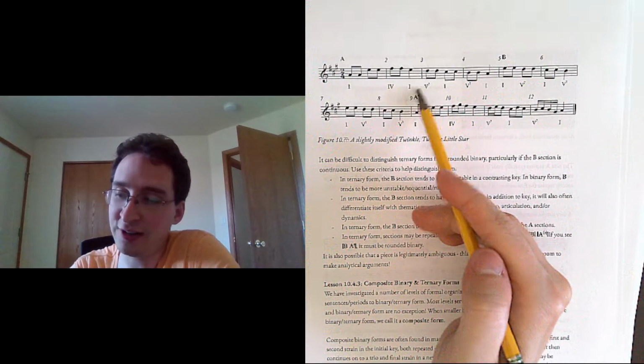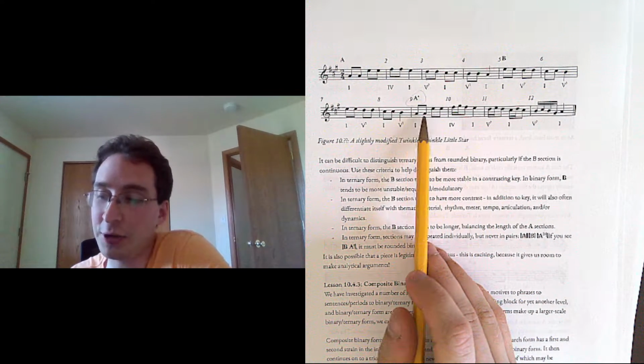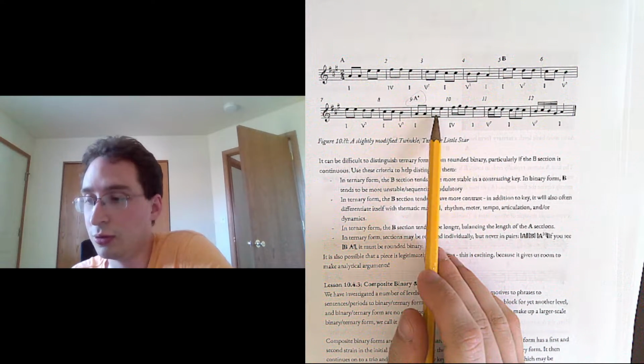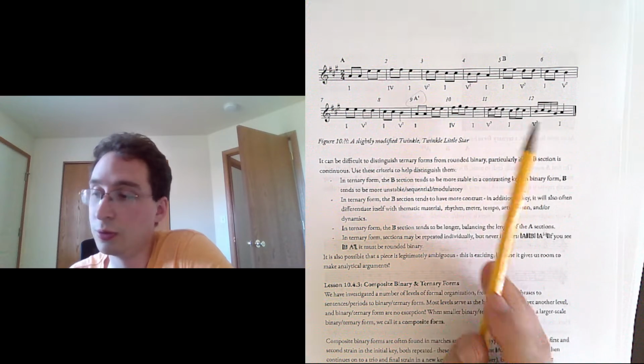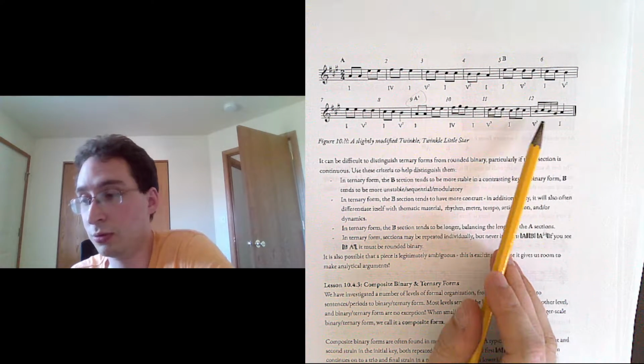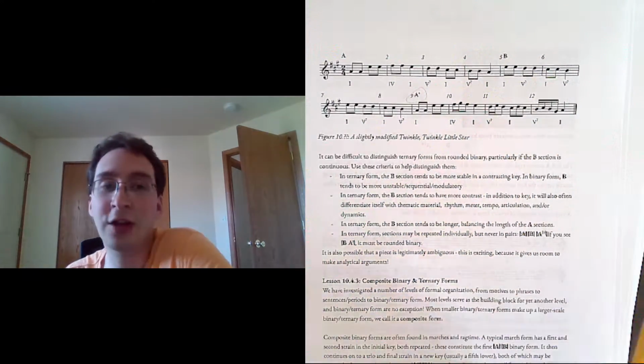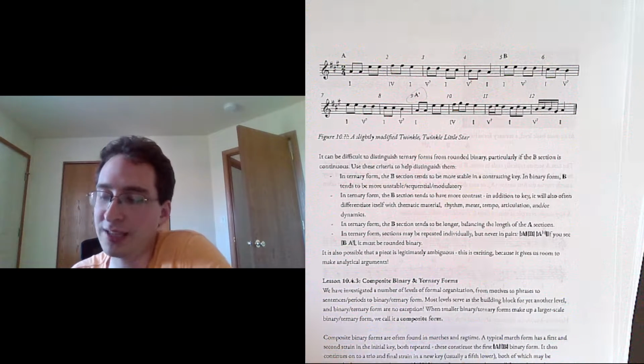If we wanted to call this final section A prime, it would have to be slightly different. So here I've modified it. So just making it a little bit different, a little bit ornamented.